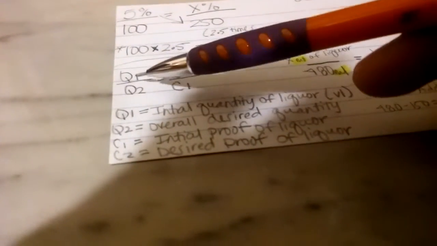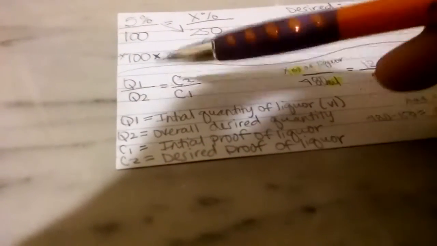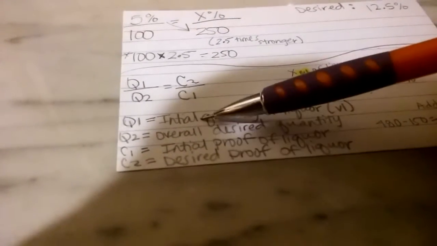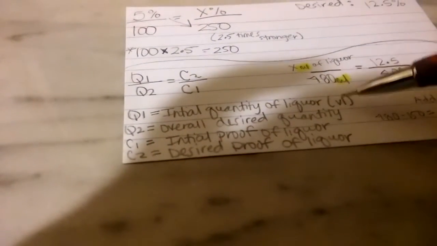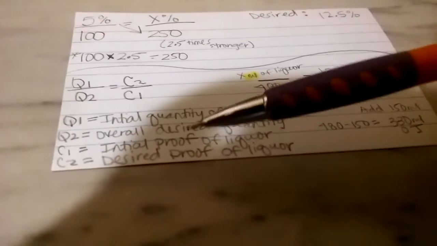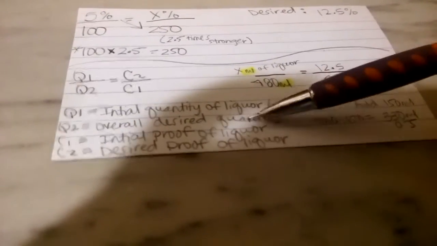So the formula is Q1 over Q2 equal C2 over C1, where Q1 is my initial quantity of liquor, which in this case is X mLs, and I like dealing with mLs. And my Q2 is my overall desired quantity or volume.